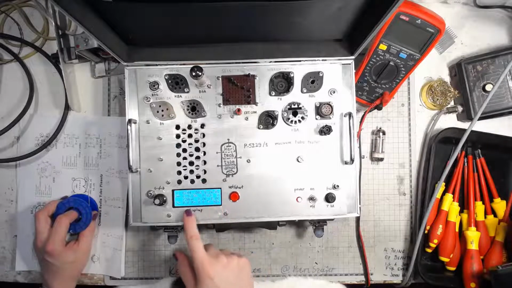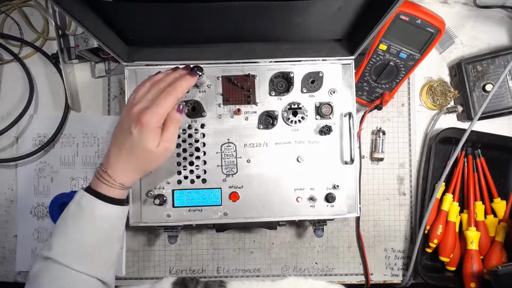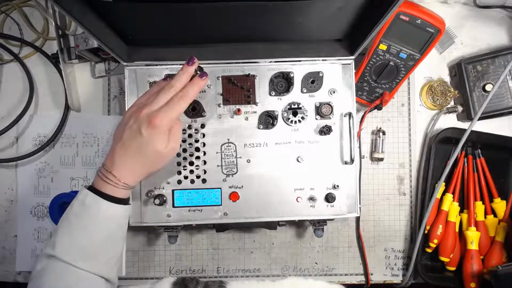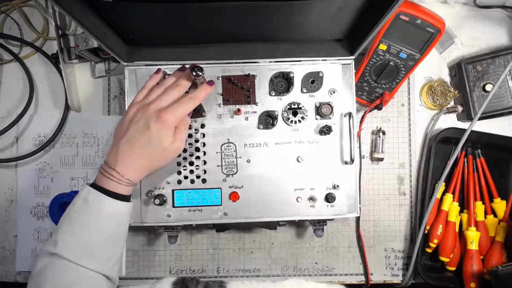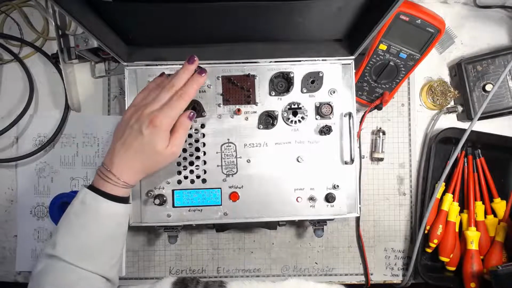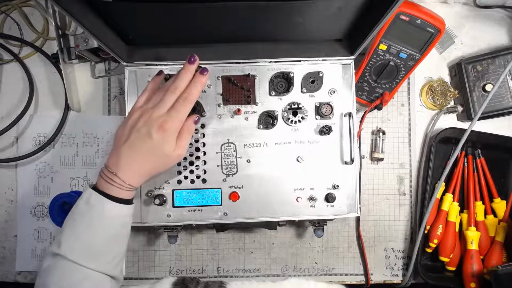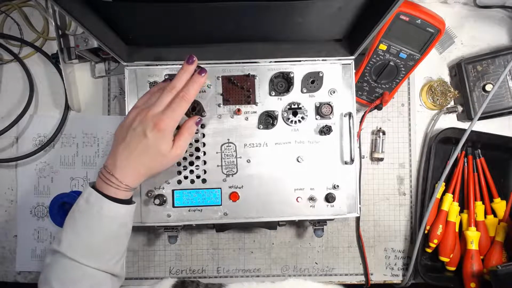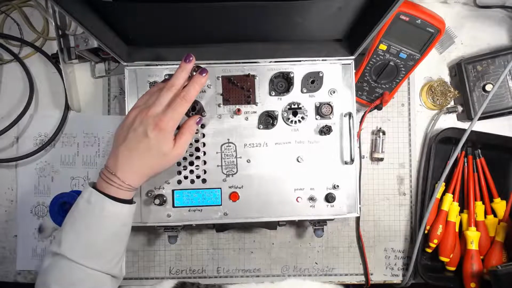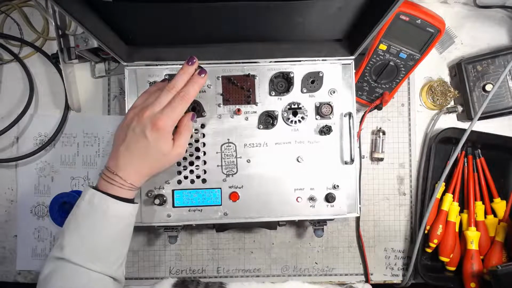So at this point there are no voltages on the grids and on the plates. The only thing that gets voltage is the heater. Yeah, Kitty needs to supervise the situation. Yeah, a cat tester.